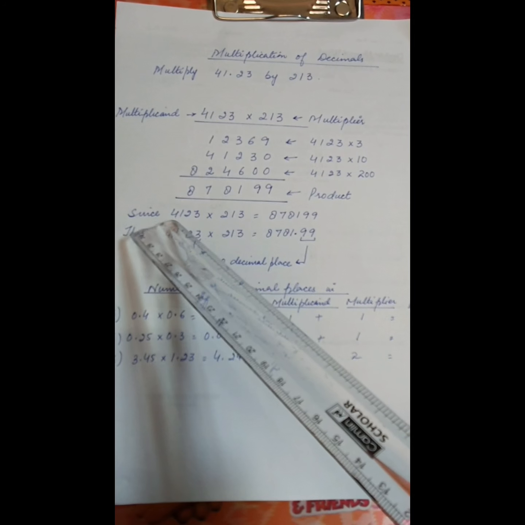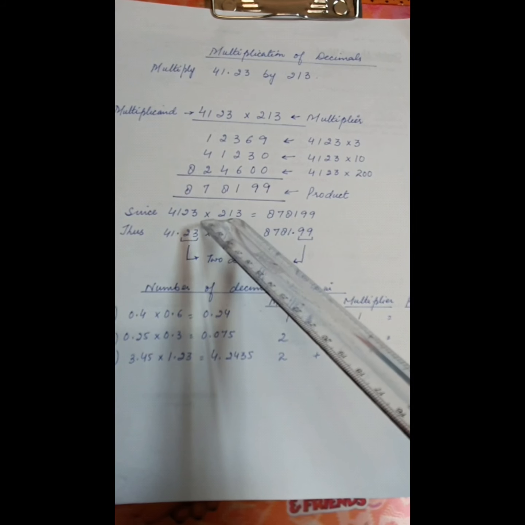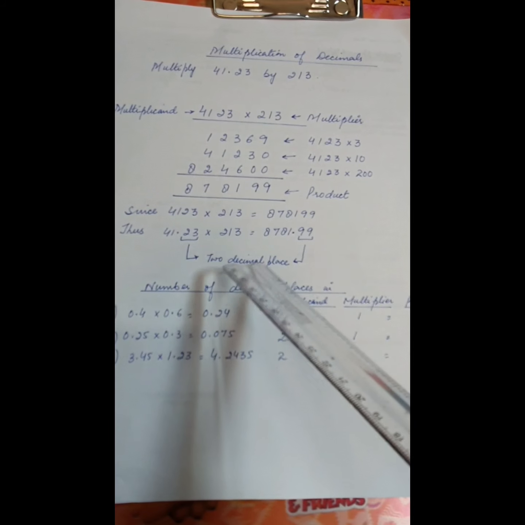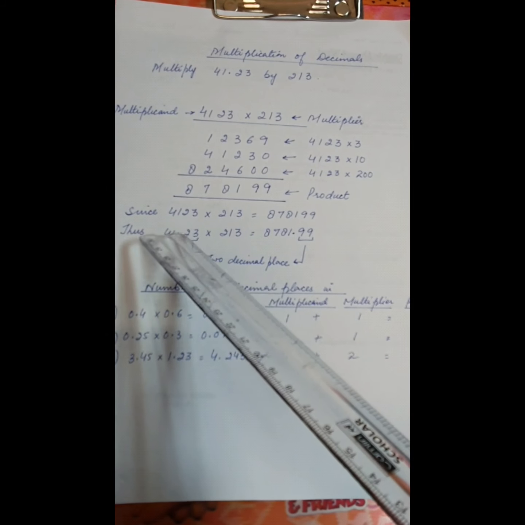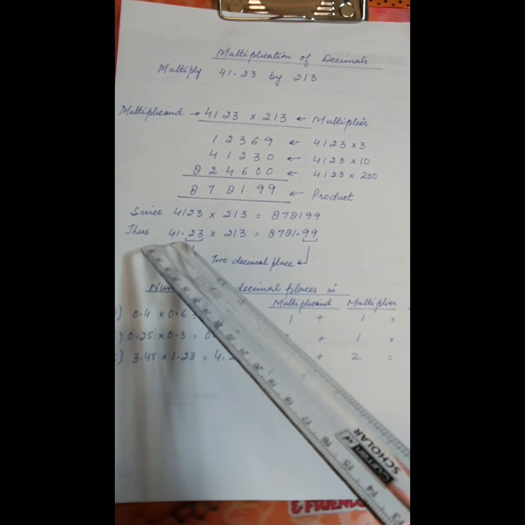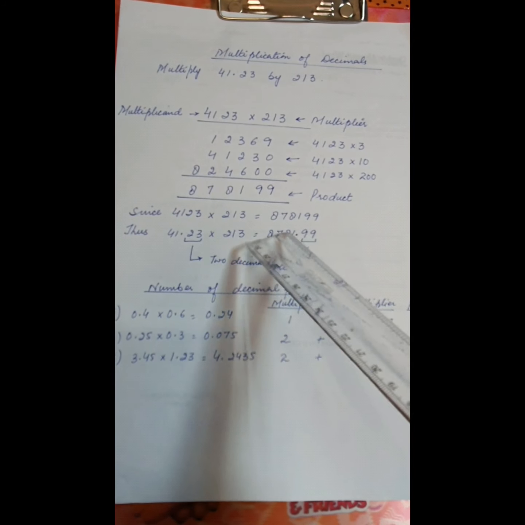You can see we have multiplied the same way as we used to multiply with whole numbers. But the thing is, when you multiply 4,123 with 230, you get an answer 8,78,199. But you have to put the decimal place. Just count the numbers after decimal. There you can see you have two numbers after decimal point. Similarly, in your product, you have to place decimal before two digits.